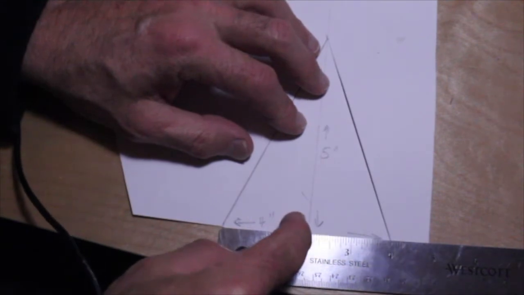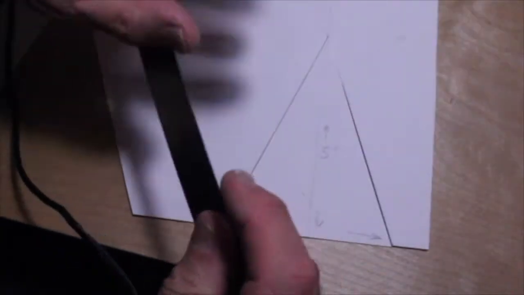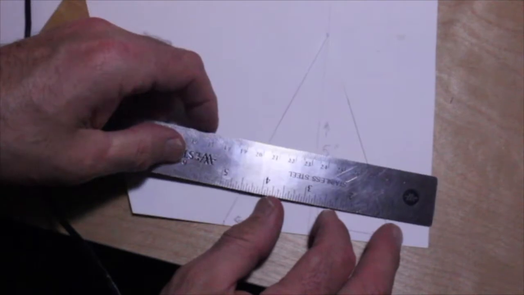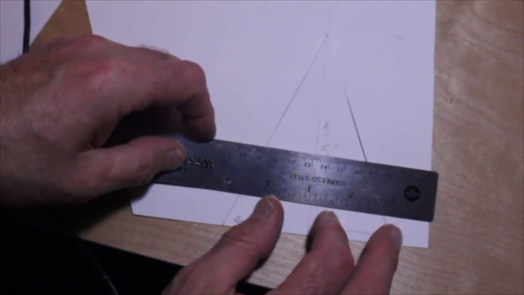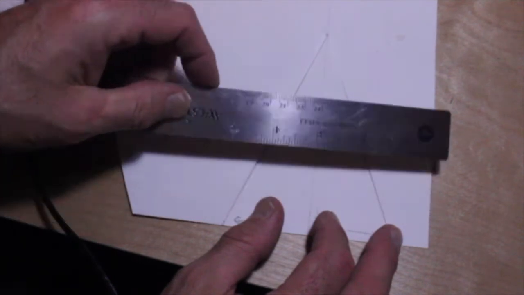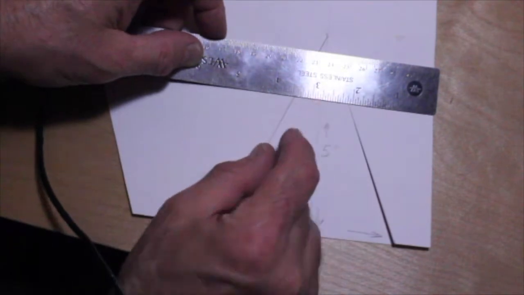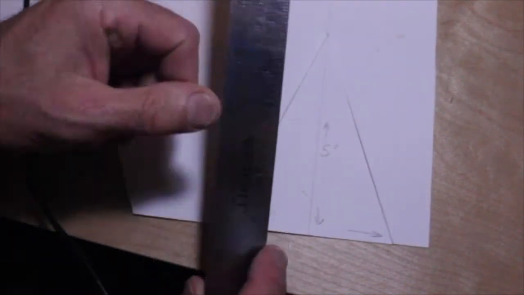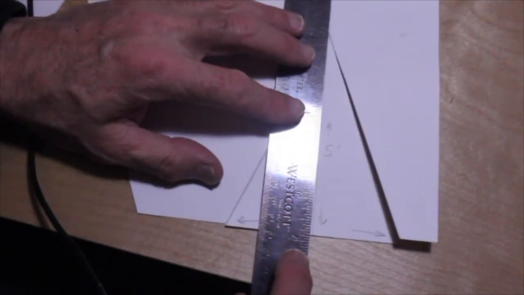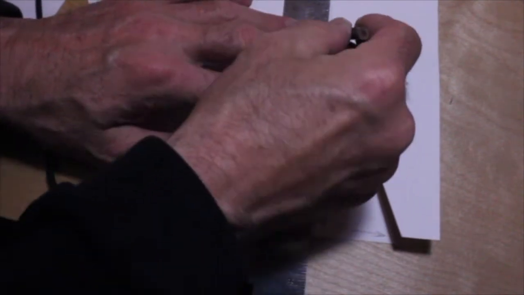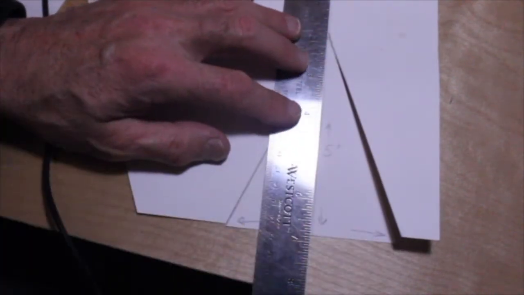I put a mark over here, 2 inches. Then I measured out from the side what my dimension was, and it was about 2 and 13/16. I measured out 2 and 13/16 here, and I put another mark. And then I had my center line, so I ran a line and made a center line here.